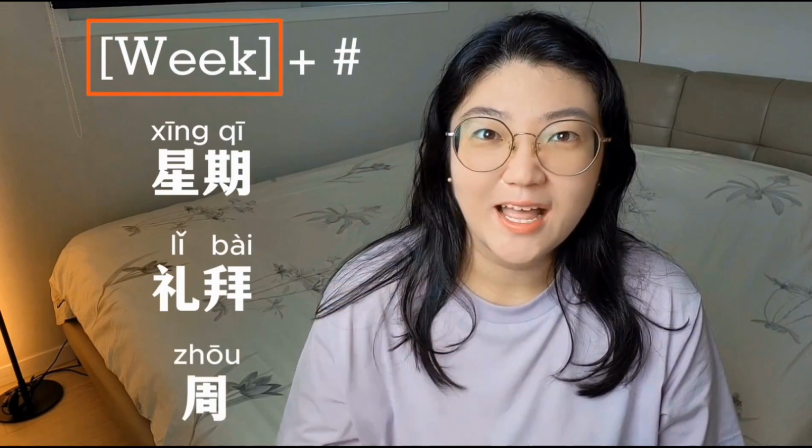Then let's move on to expressing the days of the week. It's a simple formula, week plus numbers. First, we need to know the Chinese phrase for week. There are 3 commonly used phrases by native speakers: 星期, 礼拜, and 周. Then, according to the formula mentioned before, you simply add the corresponding number to the chosen phrase for week. I'll give you an example to help you understand.